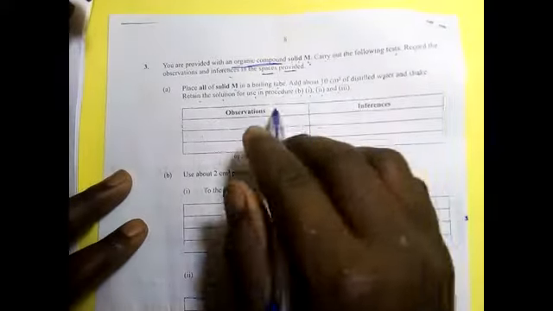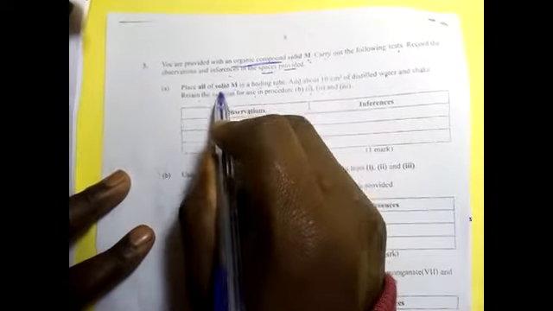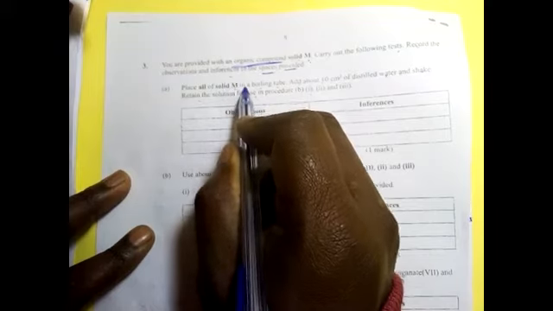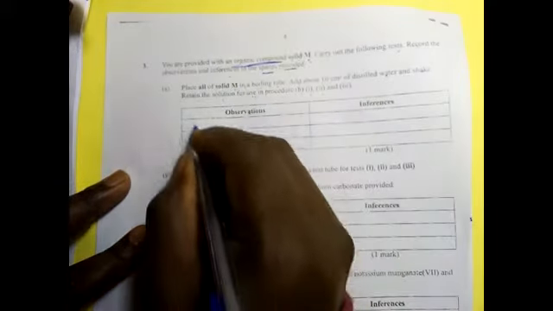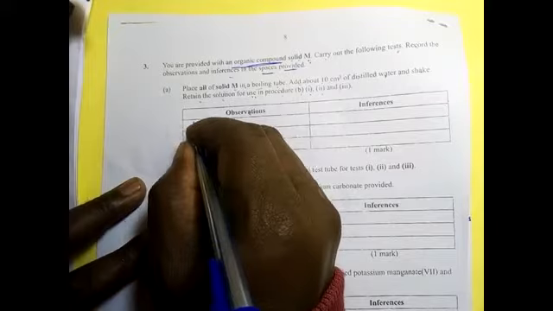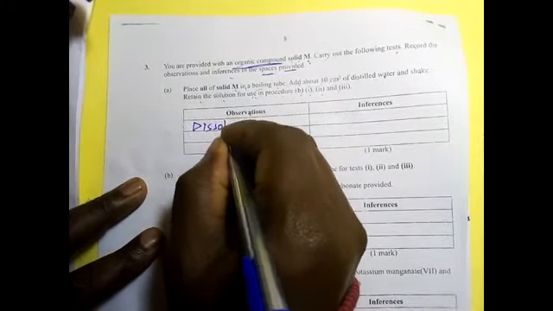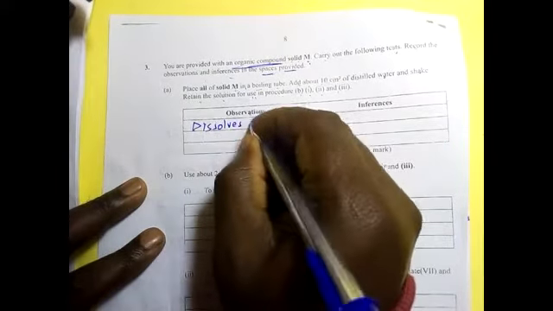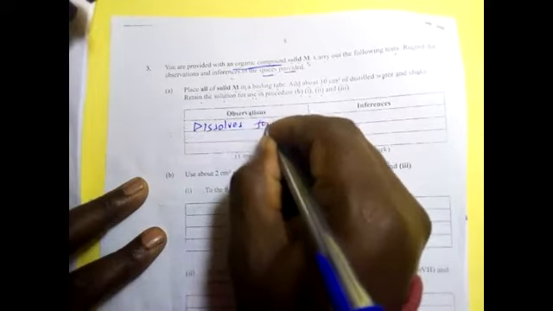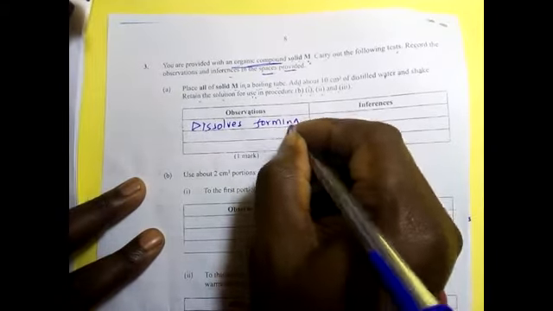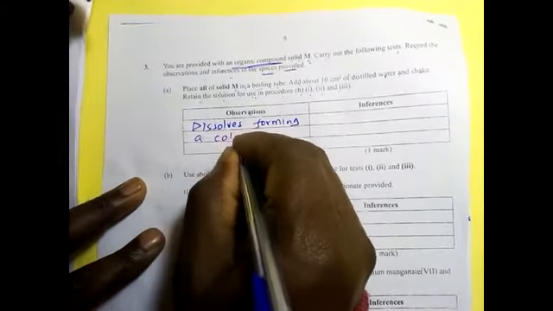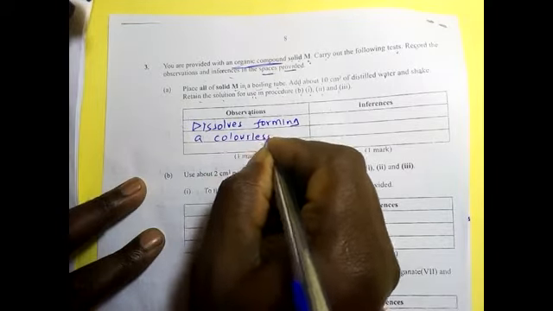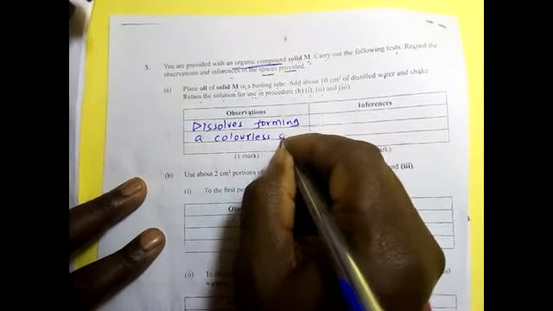So, here we want to state the observation. Did the solid M dissolve in water? Yes or no? So, the solid dissolves, forming a colorless solution.